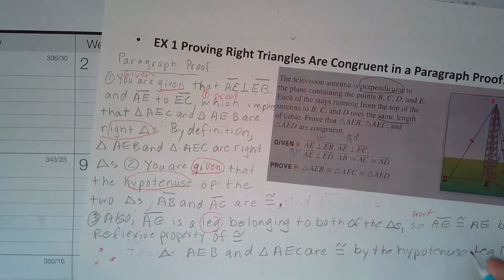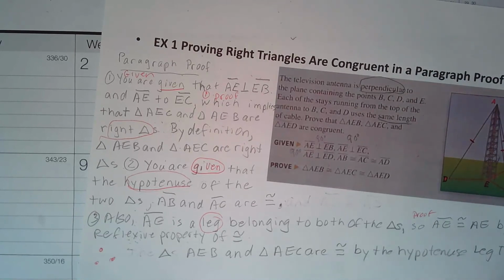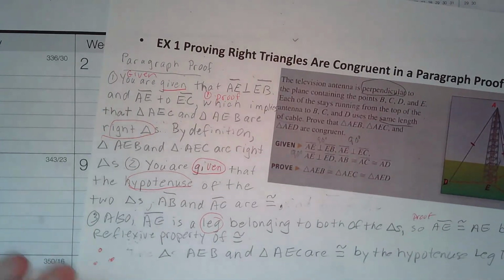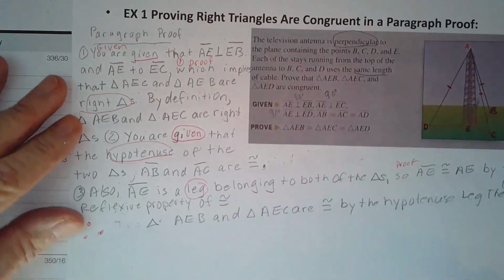And if you remember, that's called hypotenuse leg. Right? You can shorten it to that. All right.